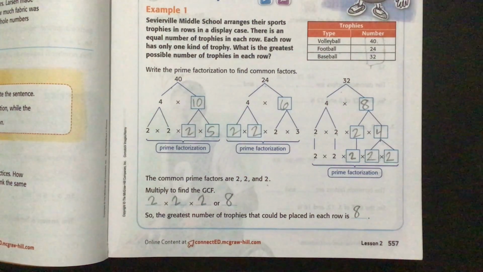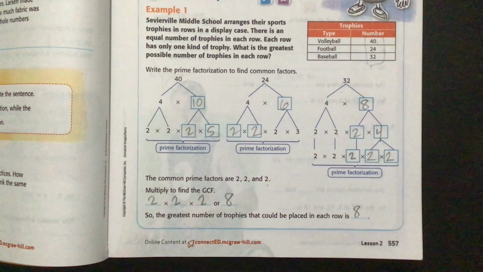Woohoo! We should earn a trophy for figuring out this problem. Awesome. Good job, guys. Let's turn the page.